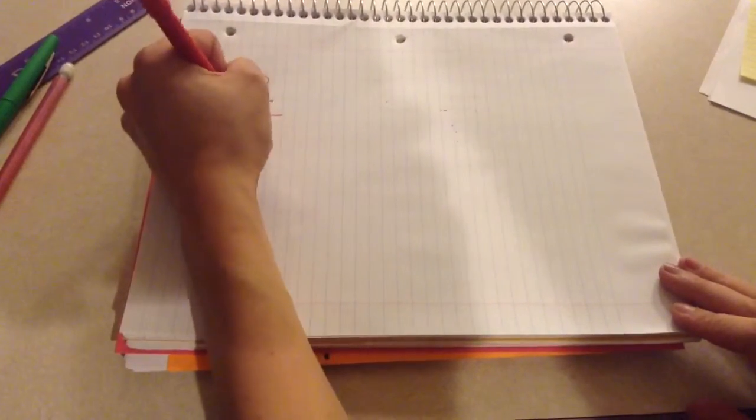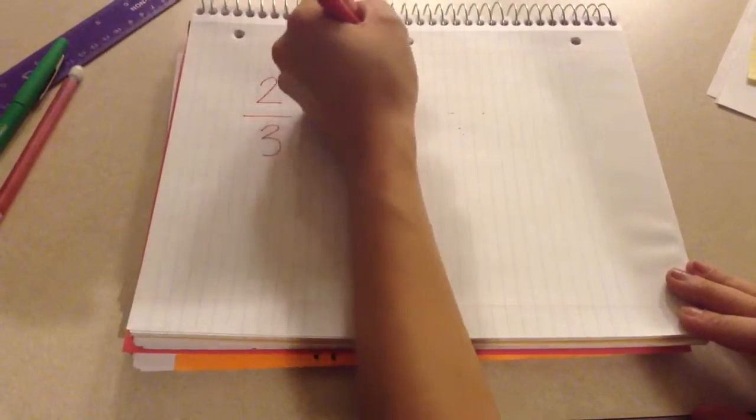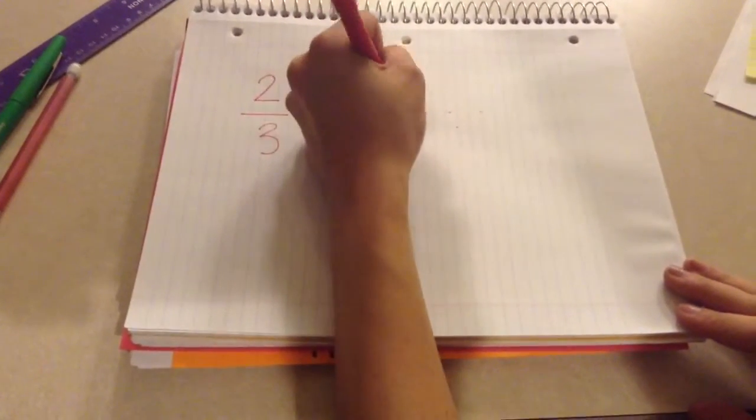First, we're going to review the definition of fractions. A fraction is a whole broken up into equal sized pieces. And then a numerator, which is the top number on a fraction, represents the number of equal sized pieces you're interested in. A denominator, which is the bottom number, tells us how many equal sized pieces the whole is divided into. So, now with that being said, we're going to look at two fractions, 2/3 and 2/6.